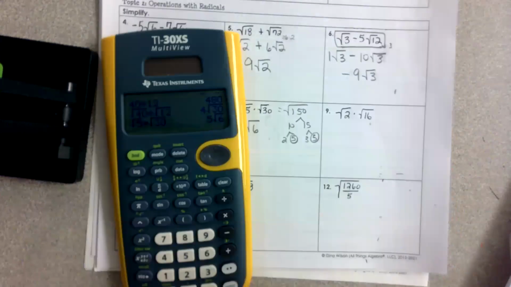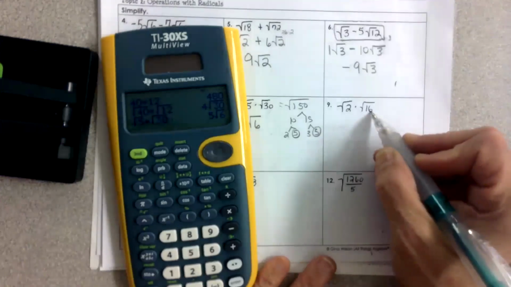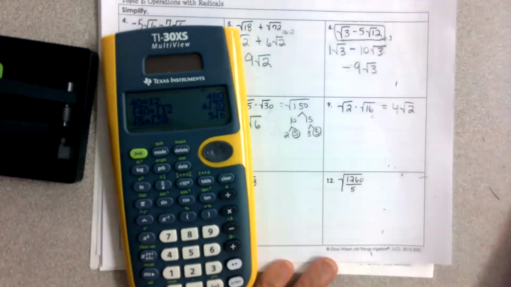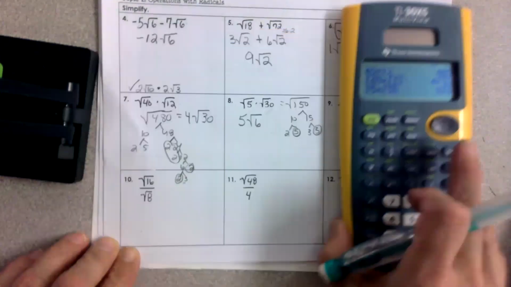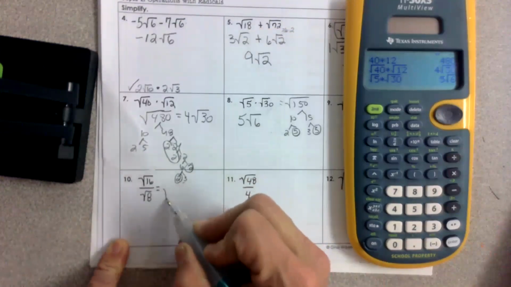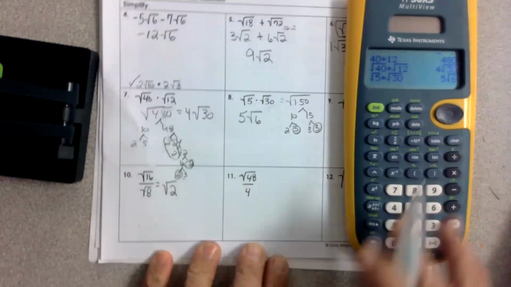And you'll have your calculator tomorrow you could use. All right, the square root of 16 is 4. So that's just going to be 4 onto the square root of 2. All right, the square root of 16 divided by 8. 16 divided by 8 is 2. So that's just square root 2.